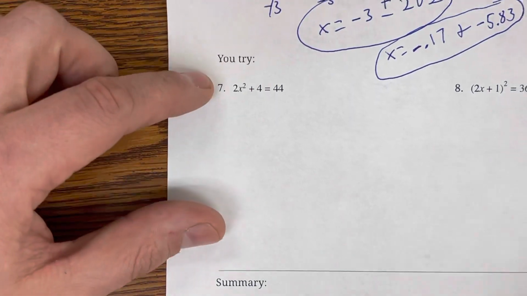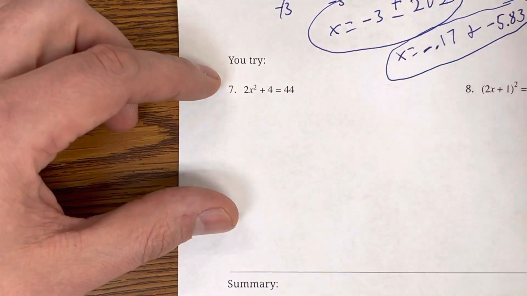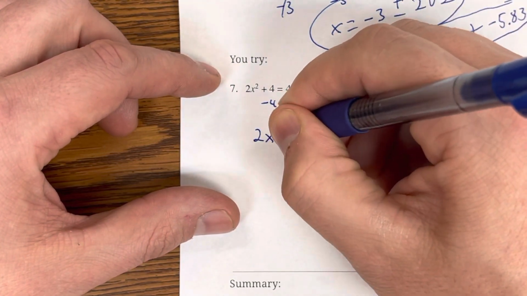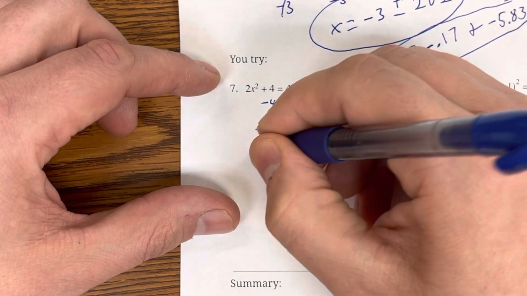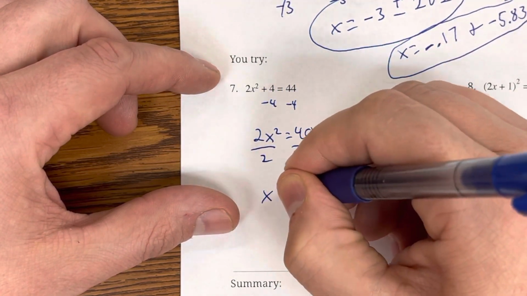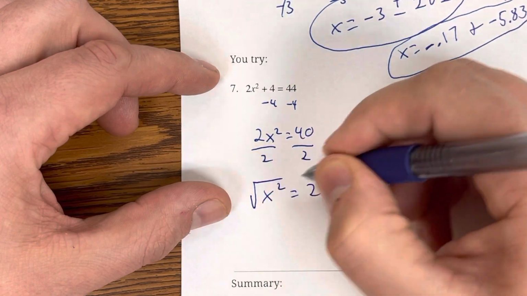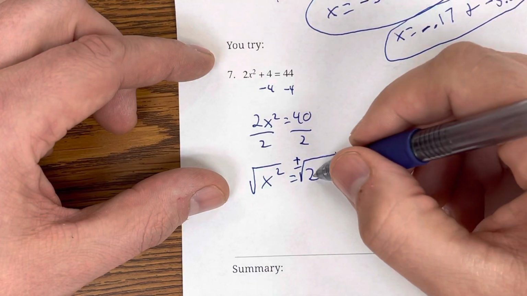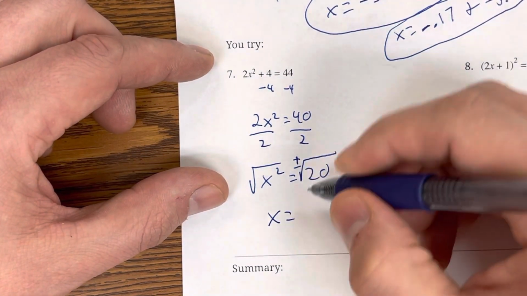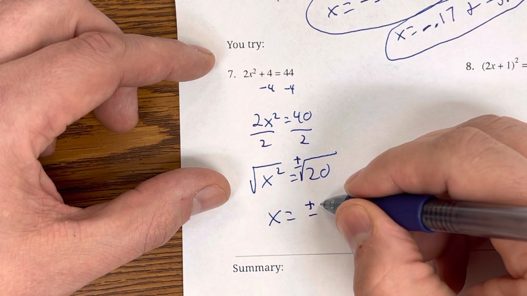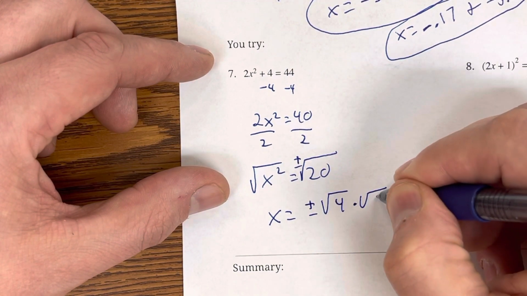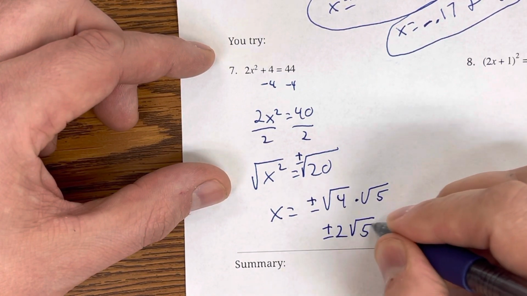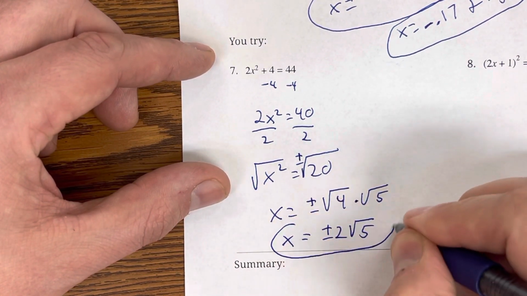All right, hopefully you had some success here. This one just has an x squared. There's no parentheses, so I'm going to isolate the x squared. First step is to subtract 4. 2x squared equals 40. Divide by 2, x squared is equal to 20. And then we've got to take the square root, plus and the minus. All right, 20. The perfect square factor is 4, so x is equal to plus or minus the square root of 4 times the square root of 5. I can then take the square root of 4, which is 2, times the square root of 5 equals x.